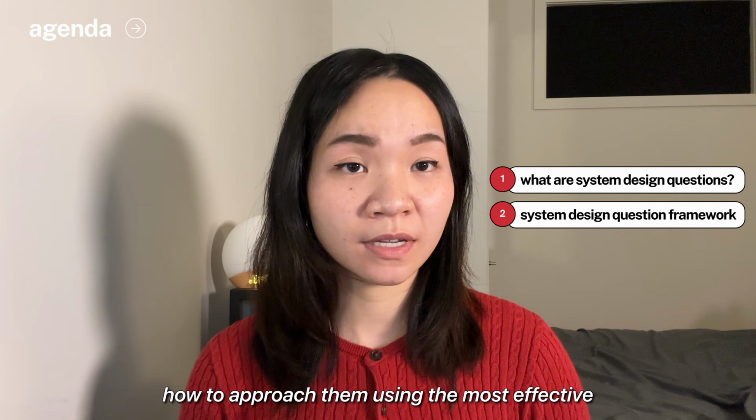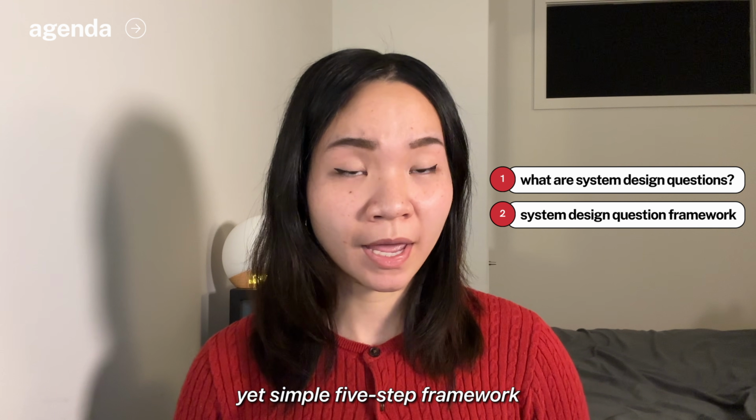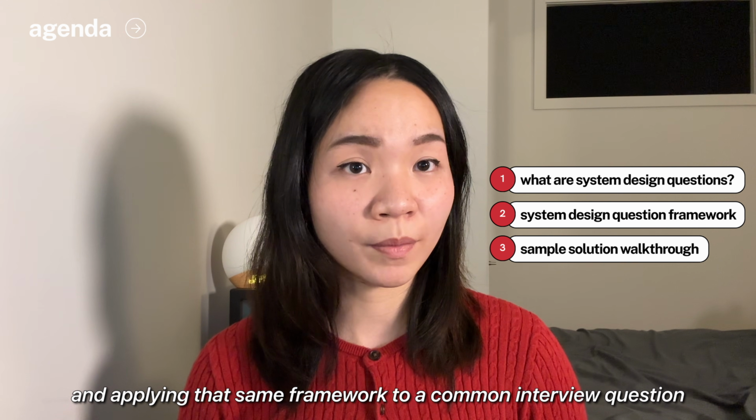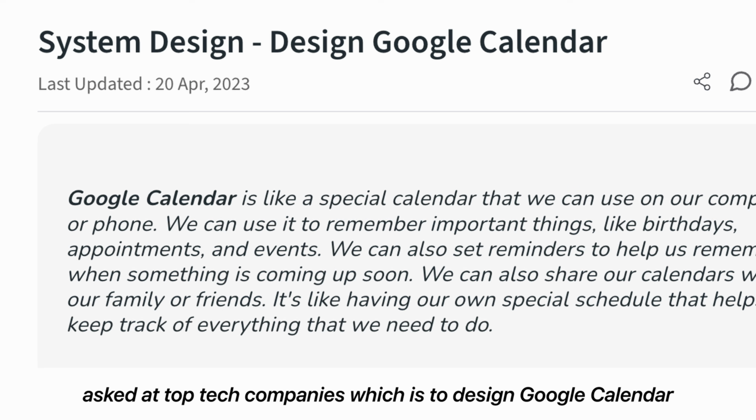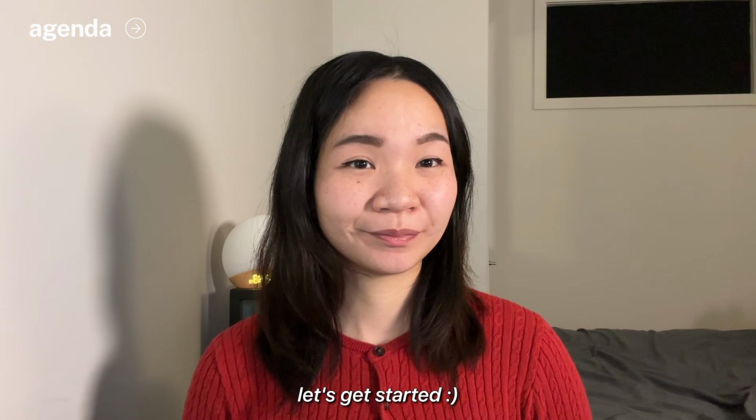using the most effective yet simple 5-step framework, and applying that same framework to a common interview question asked at top tech companies, which is to design Google Calendar. Let's get started.